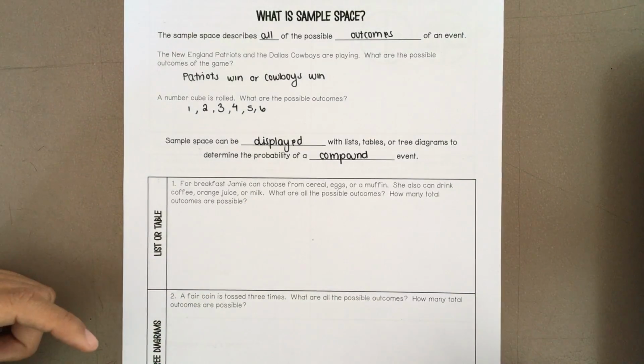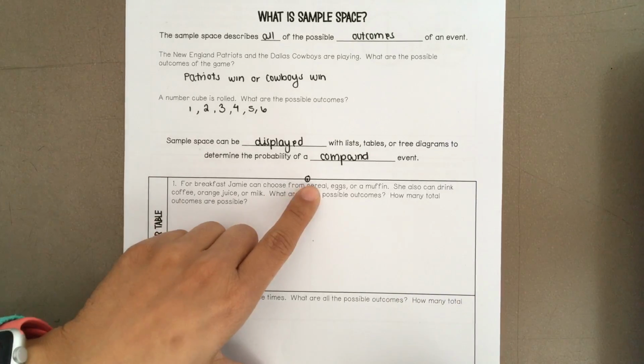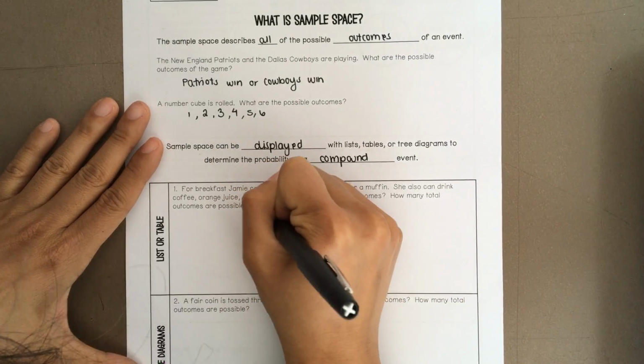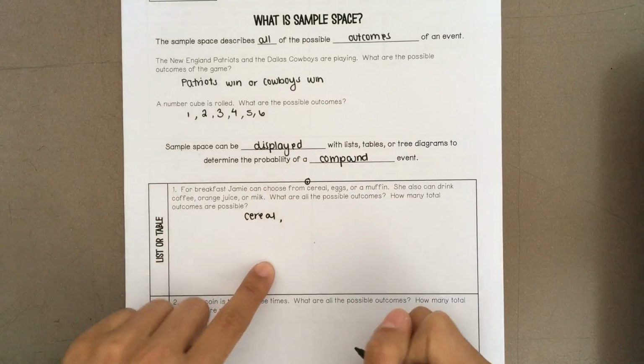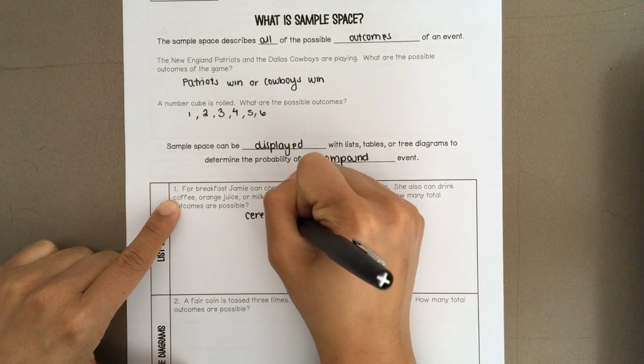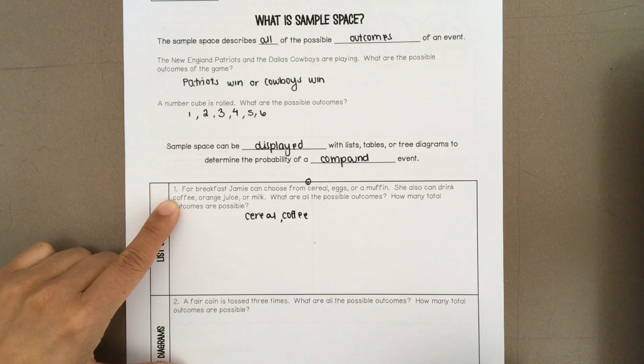The way that we want to do a list is to take a look at what our very first option is. So we're going to stick with cereal. I'm going to write cereal right here. Now with the cereal, she can get coffee with it. So that's one outcome that we can have.